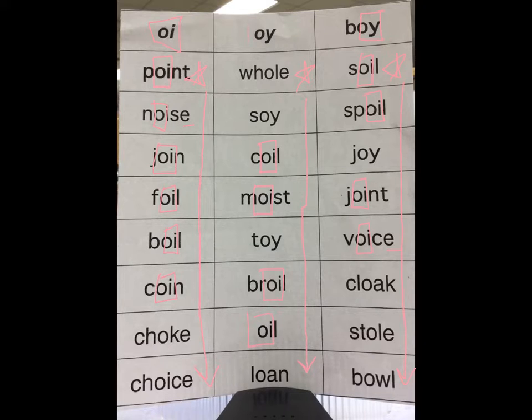Oi can also be made with OY, like in the word boy. I'm looking through nothing in our first column, really. Second column, soy, toy, joy. And I think that's it for oi sounds with OY. Noticing all of those are at the ends of the word. That might be a way that you can remember for your spelling test this week and beyond. Oi sounds that have OY tend to come at the end, where oi sounds that are in the middle of the word tend to be spelled with OI.